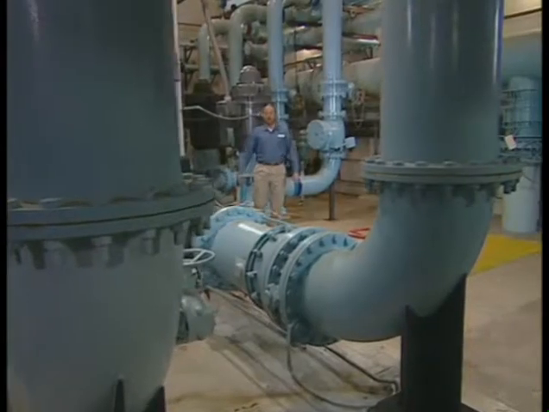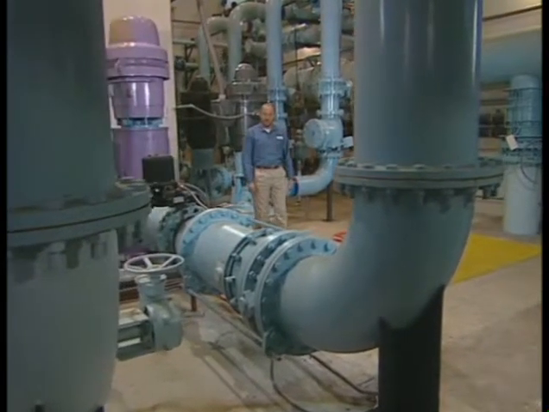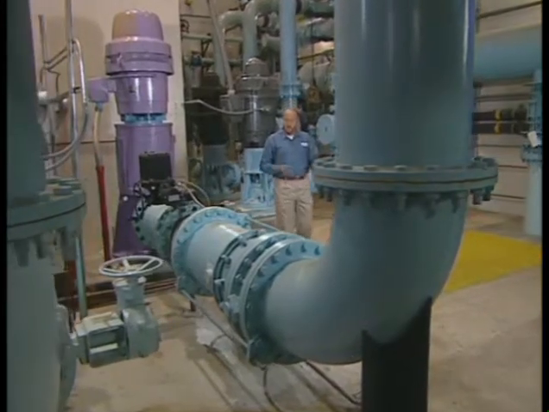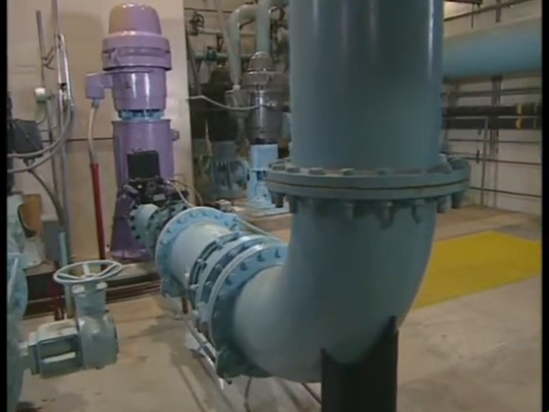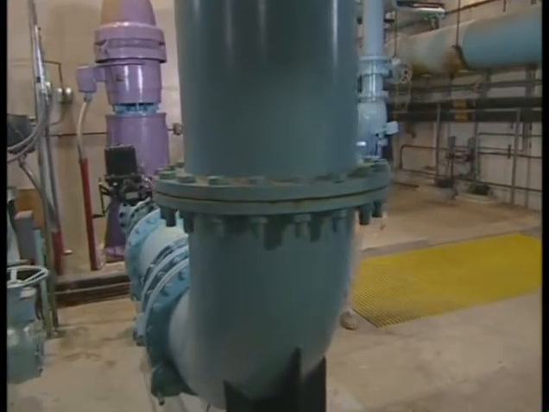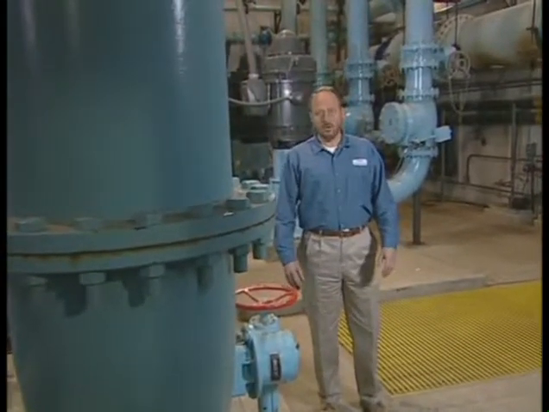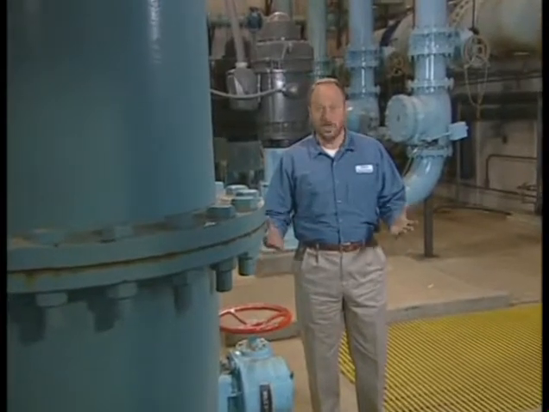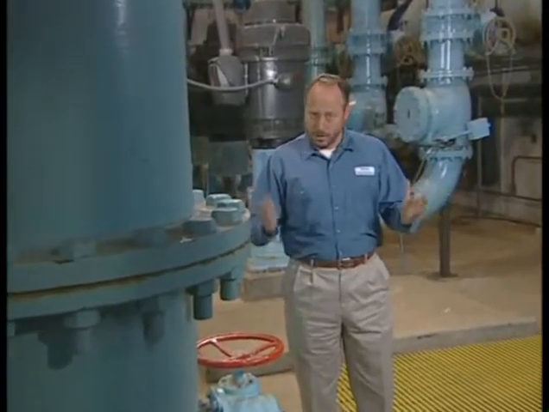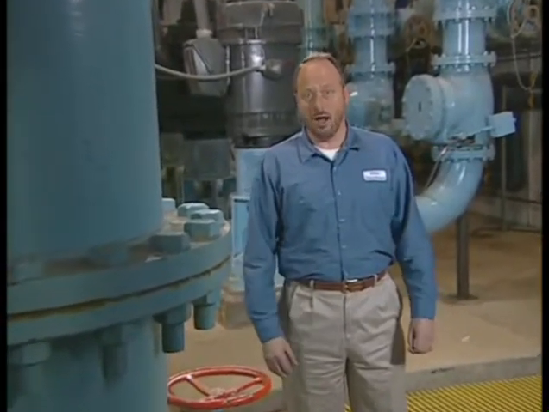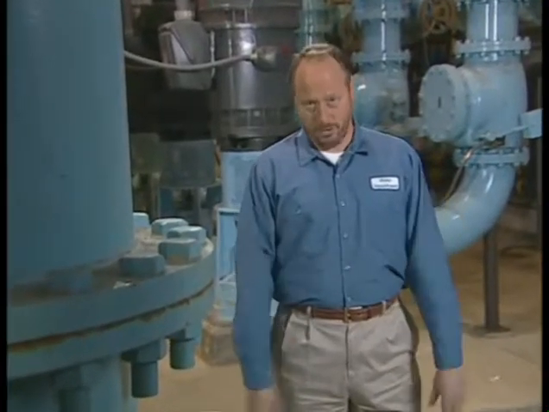There are a number of noisy jobs and settings at a water utility, but a noisy setting is more than just uncomfortable for anyone working here. It's dangerous. It's a safety risk because not only is it difficult to communicate, but all of us working in this area are subject to the serious problem of noise-induced hearing loss.